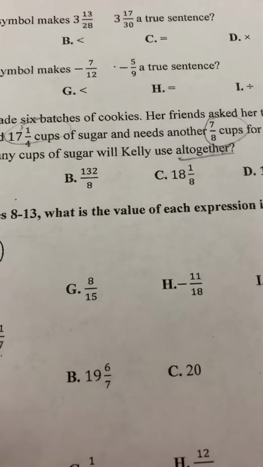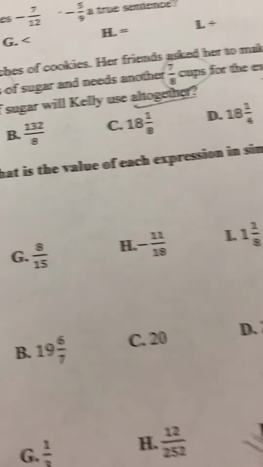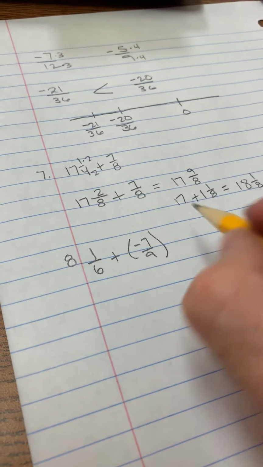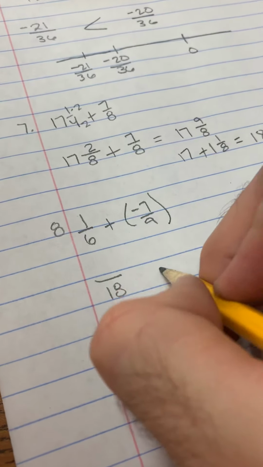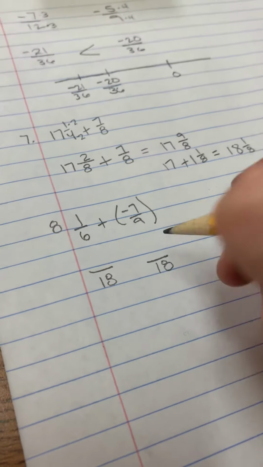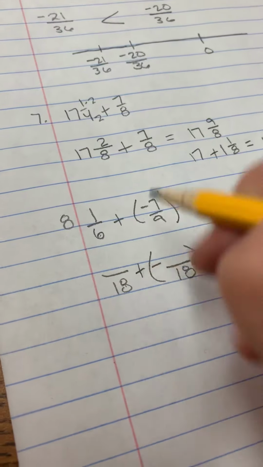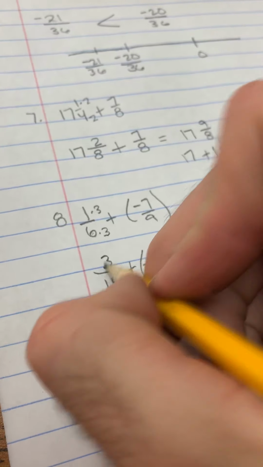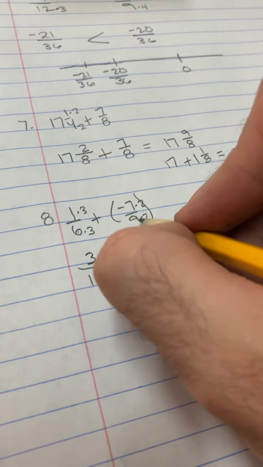All right, so we're looking at number 8 now. Number 8 says 1/6 plus a -7/9. So when I add, I've got to get common denominators, and that would be 18. I'm going to rewrite the problem exactly as I saw it, but with common denominators. How do I turn 6 into 18? By 3. Whatever I do to the bottom, I got to do to the top. How to turn 9 into 18? By 2. Whatever I do to the bottom, I got to do to the top.